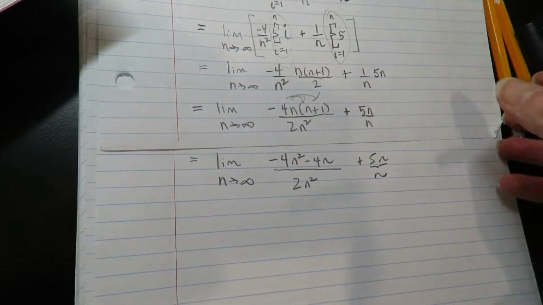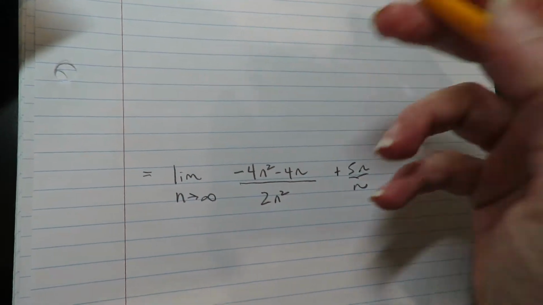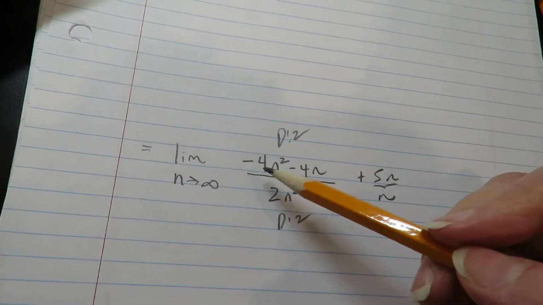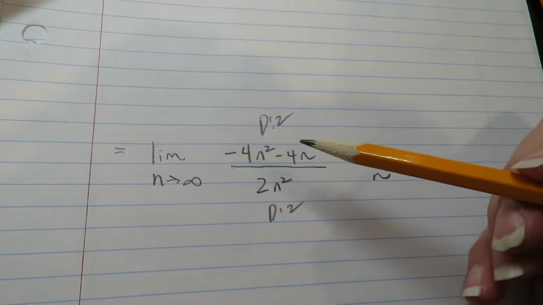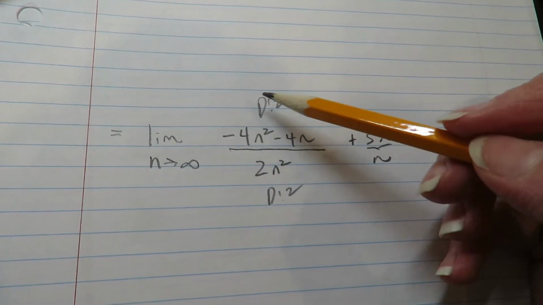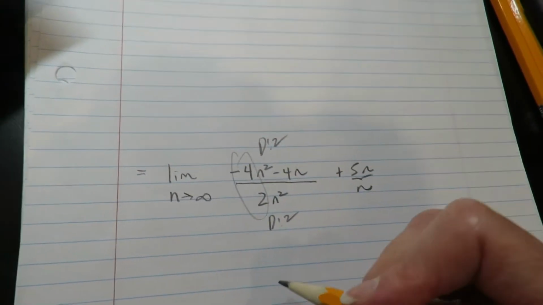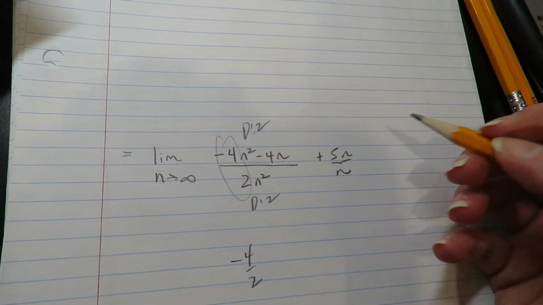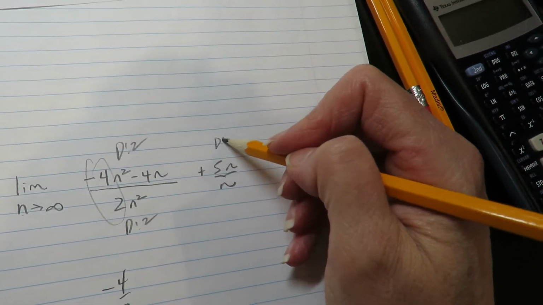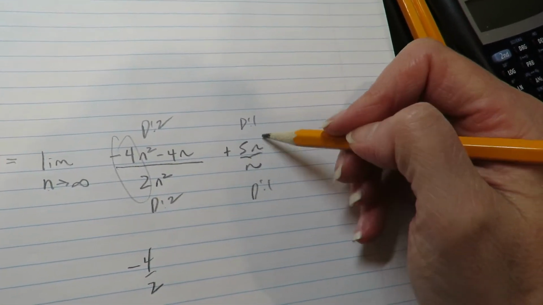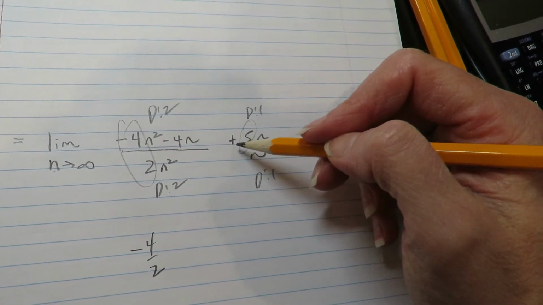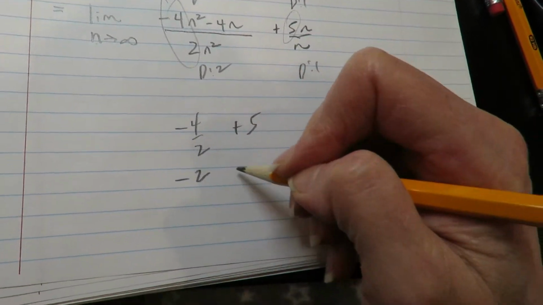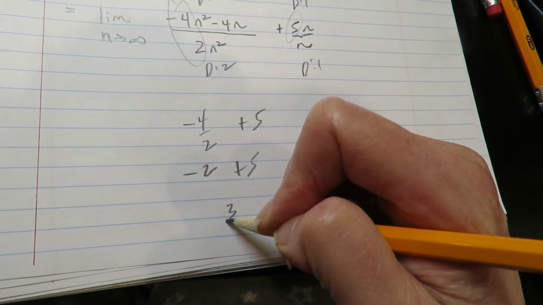So it's degree 2 over degree 2. Remember from limits, if top and bottom are equal in degree, it's the ratio of the coefficients. So the limit of the first fraction is negative 4 over 2. The limit of the second fraction is also equal in degree, so it's 5. But if you had reduced it, you know that the limit of a constant is a constant. So you're basically getting negative 2 plus 5, which is 3.